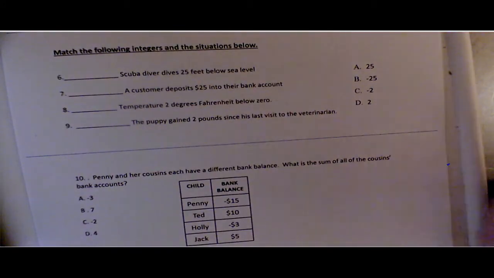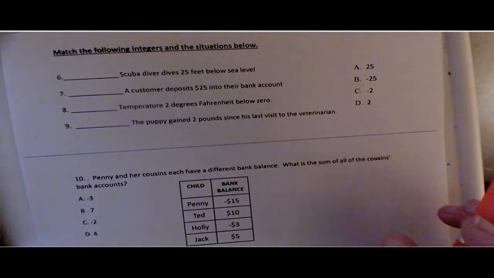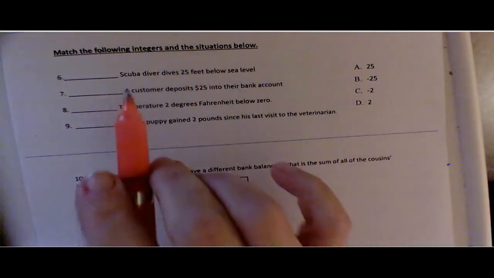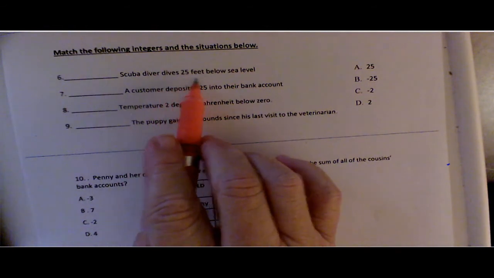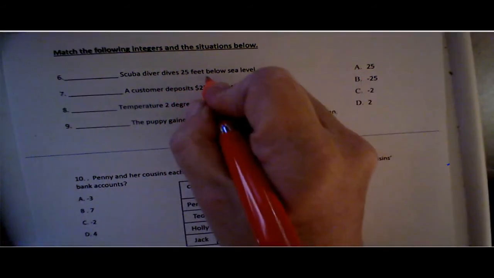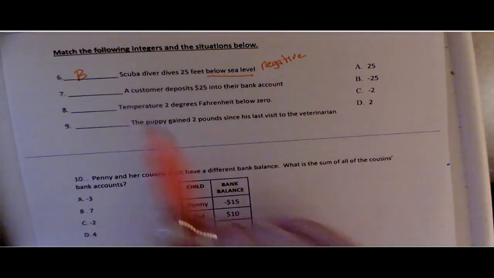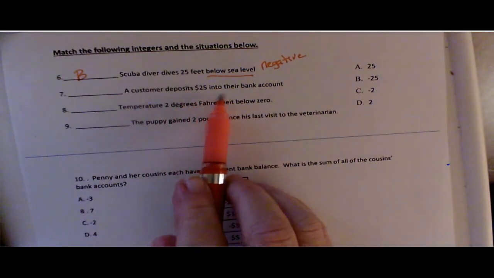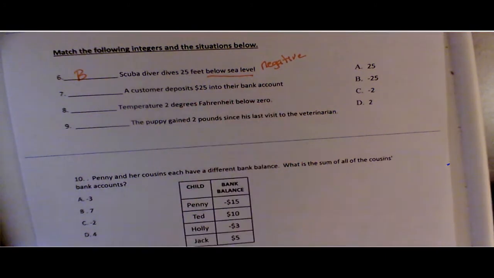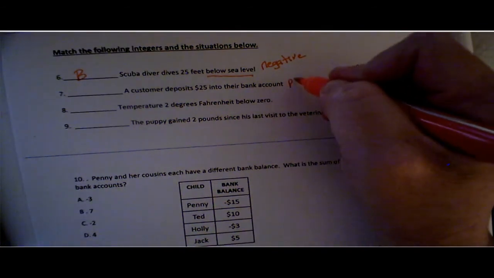Match the following integers and situations below. A. A scuba diver dives 25 feet below sea level. Below sea level tells me it's going to be negative. Negative 25. B. A customer deposits $25 into their bank account. So their bank account is going to go up. This is going to be a positive. So it's going to be positive 25.